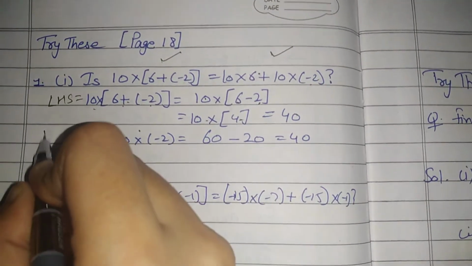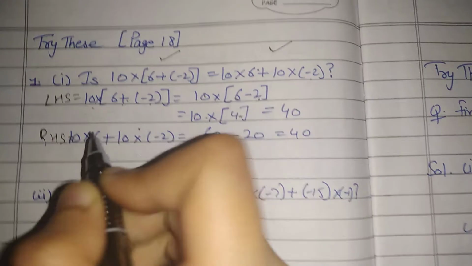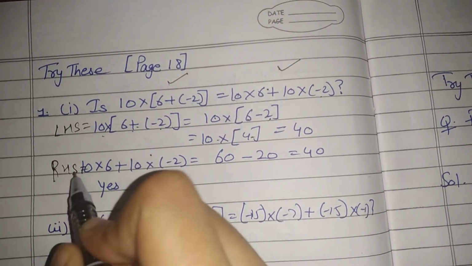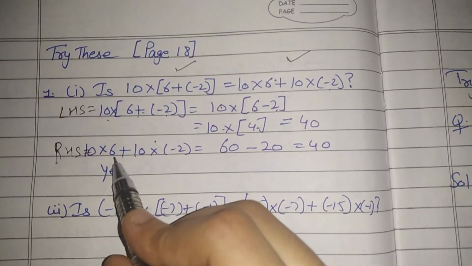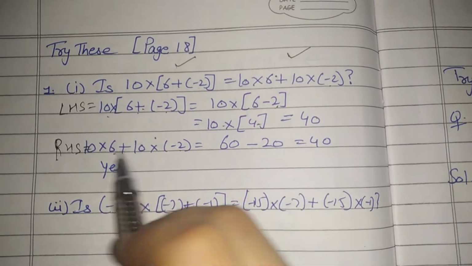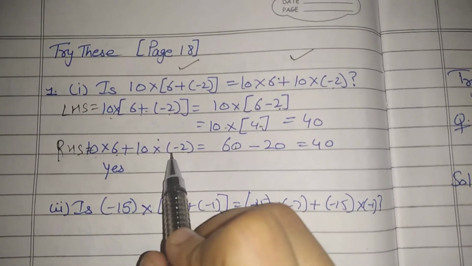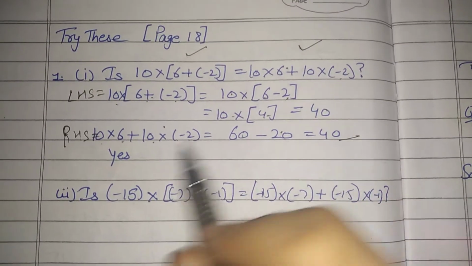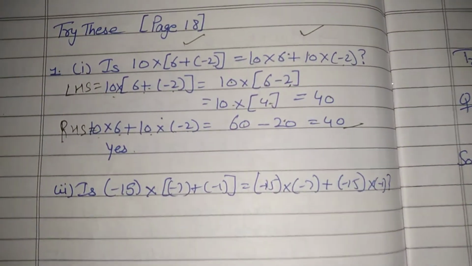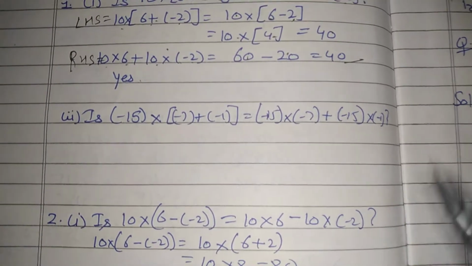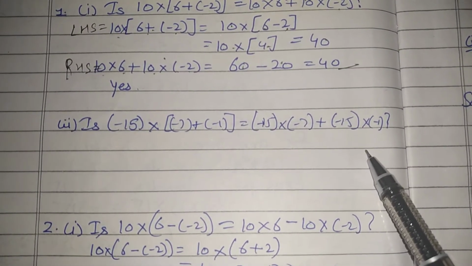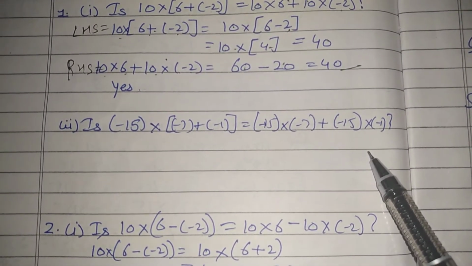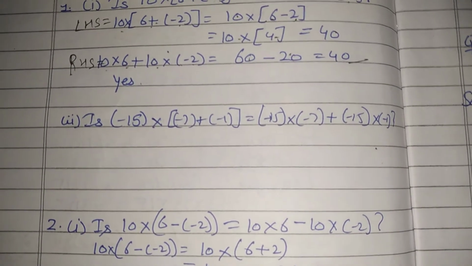Now taking the right hand side, which is 10 into 6 plus 10 into minus 2. So 10 into 6 is 60. Minus 2 into 10 is minus 20. So it is 40. So yes, this is equal to this. Next part, you will do this question as your homework and we will discuss it in the next video.